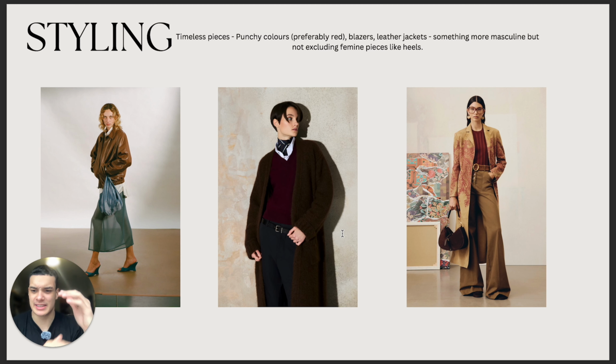Next, I've got styling here. Obviously, when I said the thing, it doesn't have to be in exact order, like lighting, styling, poses, whatever. It can be in any order, it doesn't really matter. So styling first, I'll put here, with a little description of what I want. Because it's nice to have reference photos, but it's also nice to have more context of exactly what you want. So having a description like here: timeless pieces, I want some punchy colours, I want some masculine pieces, but also some feminine pieces like heels, leather jackets, blazers. Having that in there is a great idea.